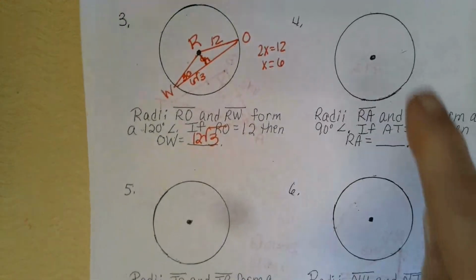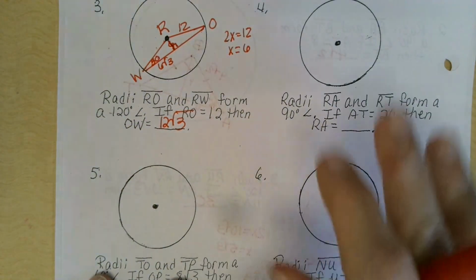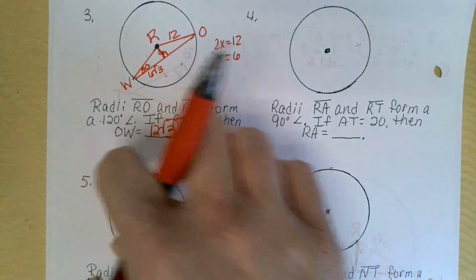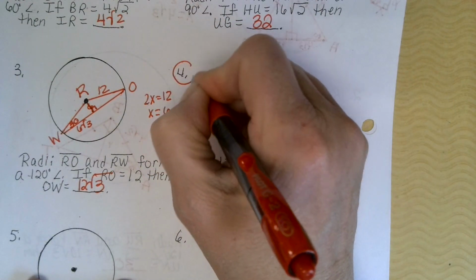All right, you are going to do 4, 5, and 6. I do want you to draw your own picture, and I do want you to get the answer. I will stop after each one to check to see if your answer is correct. Let's go ahead and start with number 4.